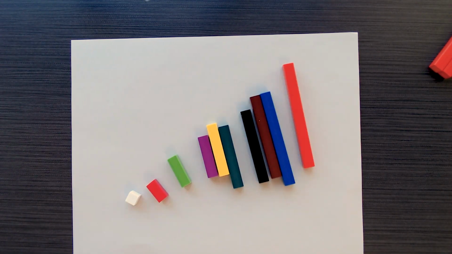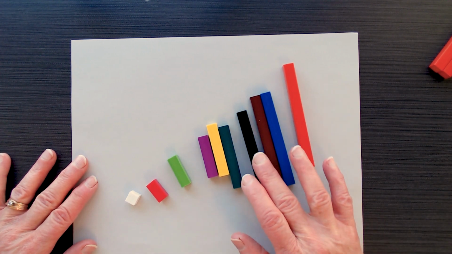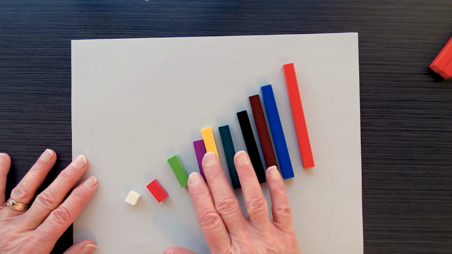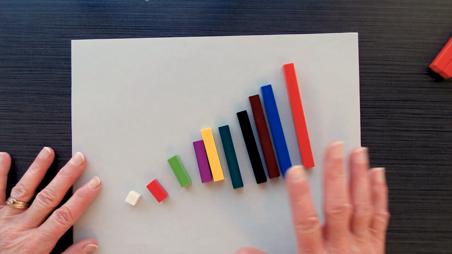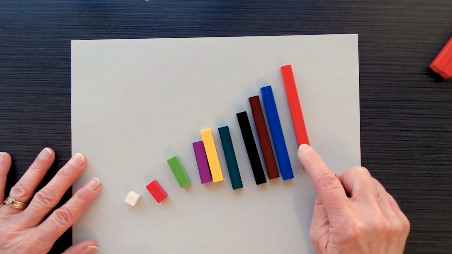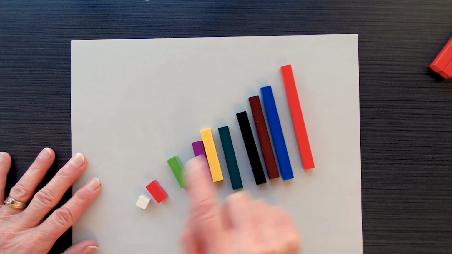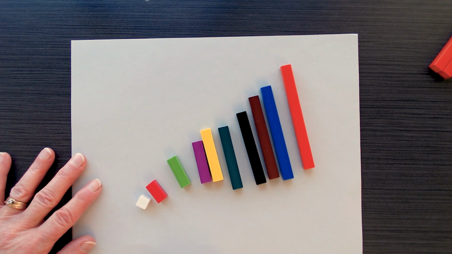These are Cuisenaire rods. We can use them for a variety of work with number. In order to do that, what we need to do is assign a value to the blocks. Let's say that this longest one is 10. That provides us with the values of all the rest in relation to the 10.